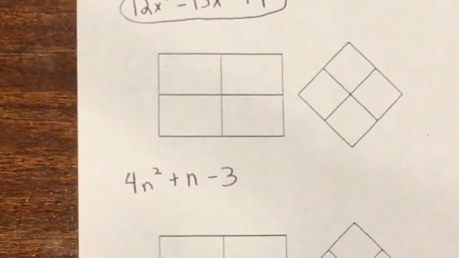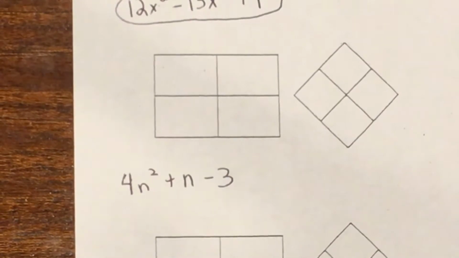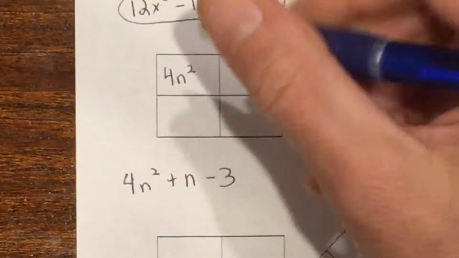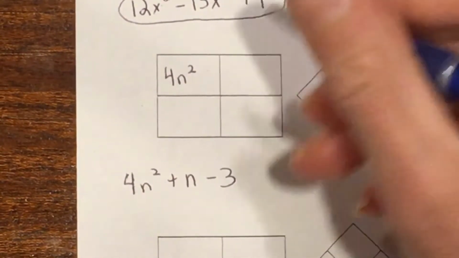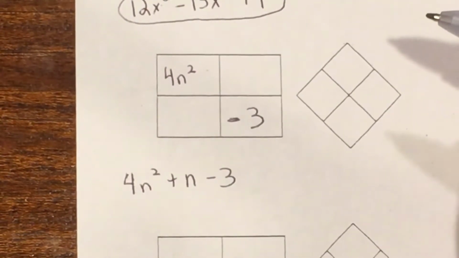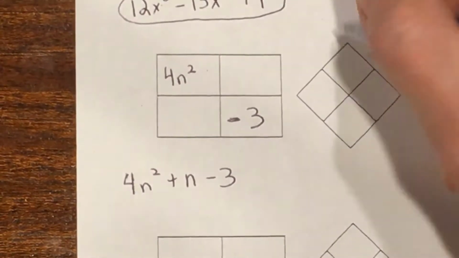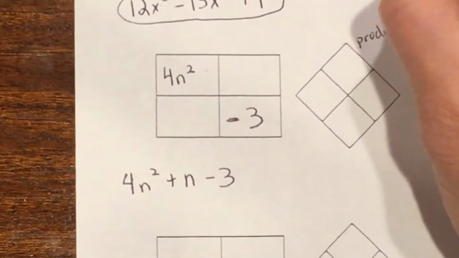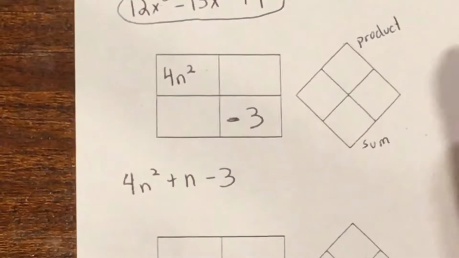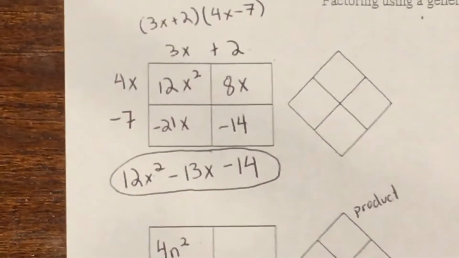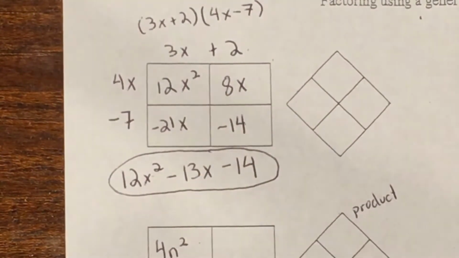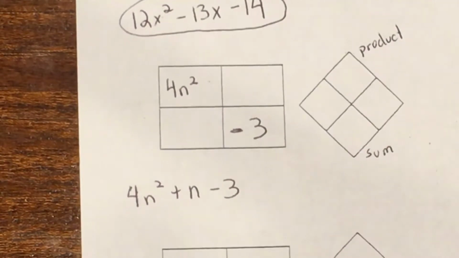So the first thing in the notes it asks us to do is go ahead and fill in everything we know. Well, what we do know is that we have 4n squared, and we're going to put it in that box. The minus 3 was our last term in the last one, or the constant term goes last, so we put that in the last box. And then the other thing we know, remember that this is your product on top, and this is your sum on bottom, what you get when you add them together. Well, remember from the last problem, if I can just slide it up for a second, we added these 2 diagonals together to get the negative 13. So that middle term there, that is our sum.